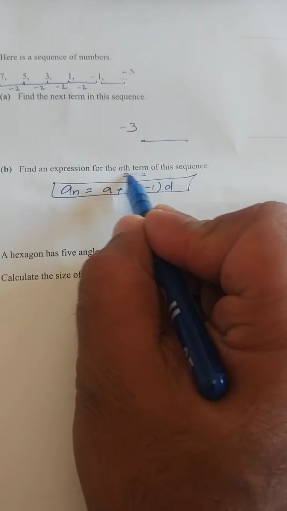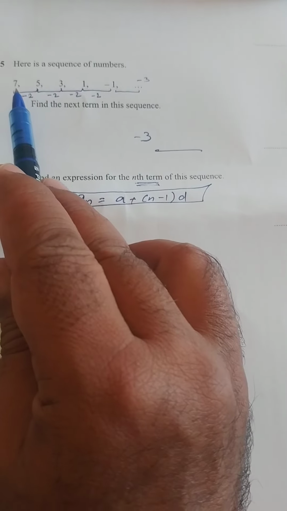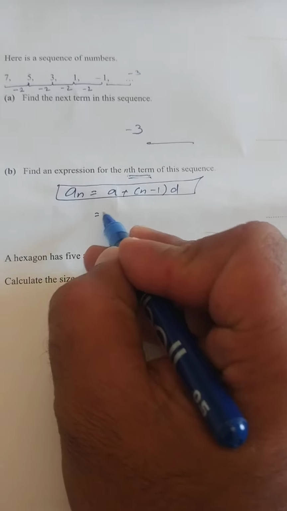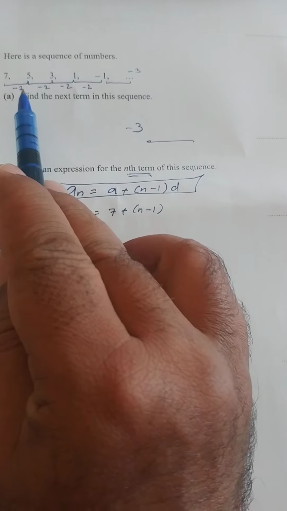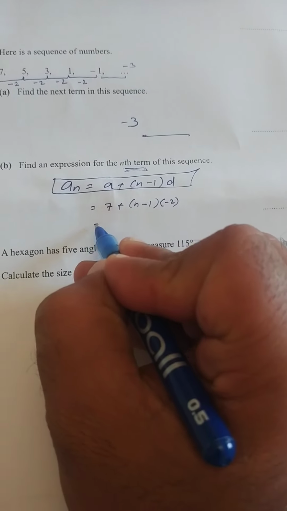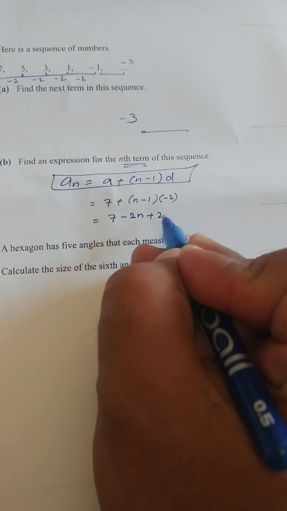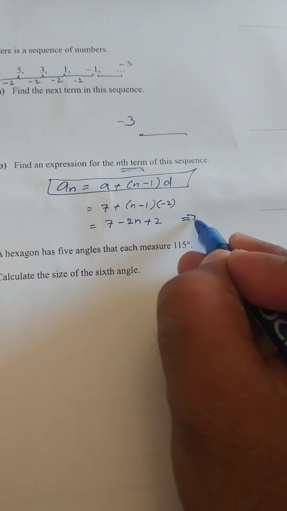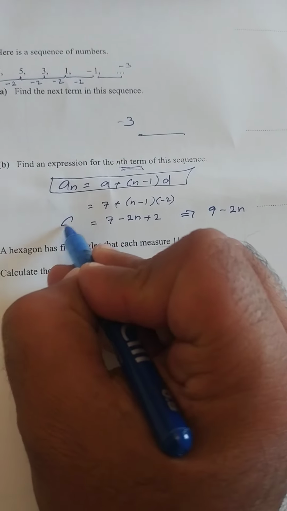Here n remains n, a is the first term, which is 7, and the common difference is -2, so 7 plus n minus 1 times -2. Expanding, 7 minus 2n plus 2 comes to 9 minus 2n, and this is the nth term of the given sequence.